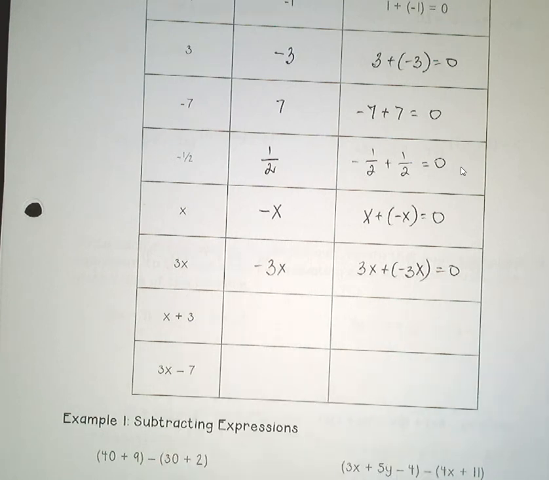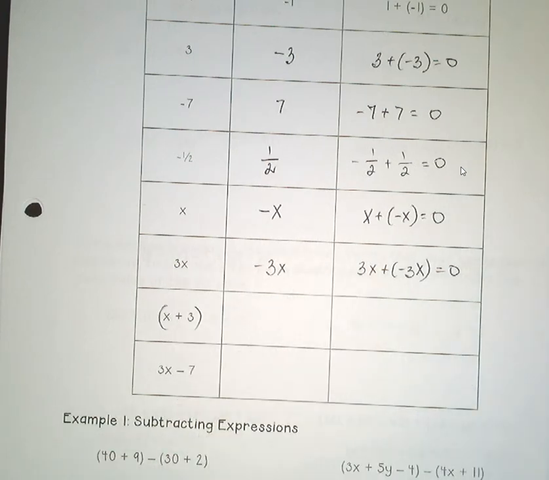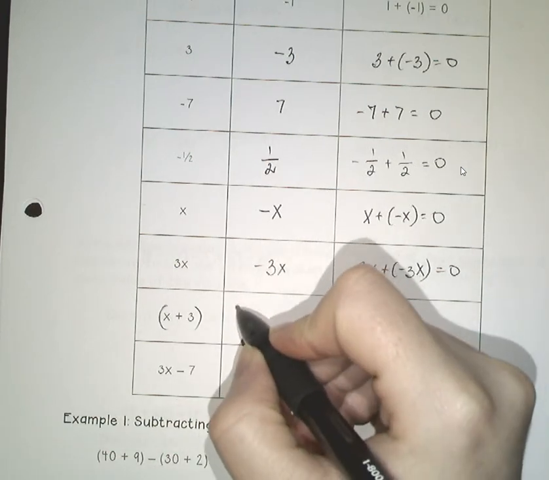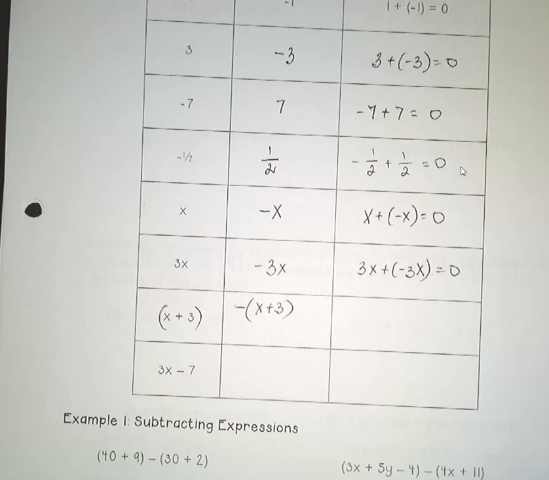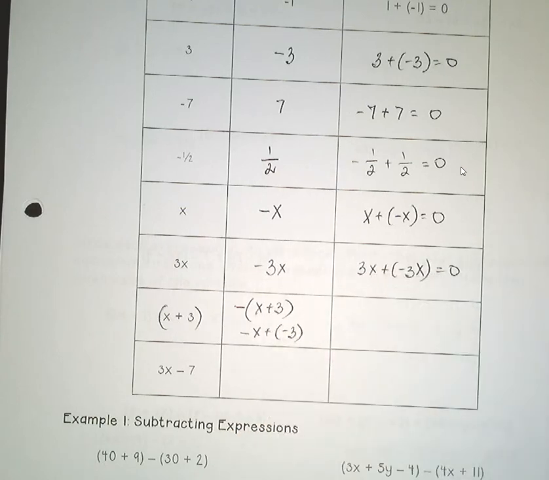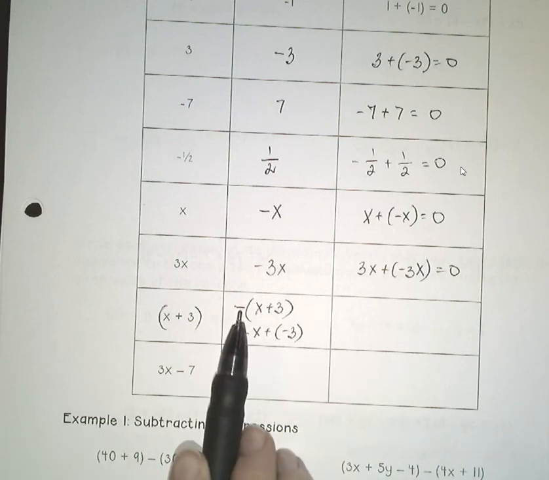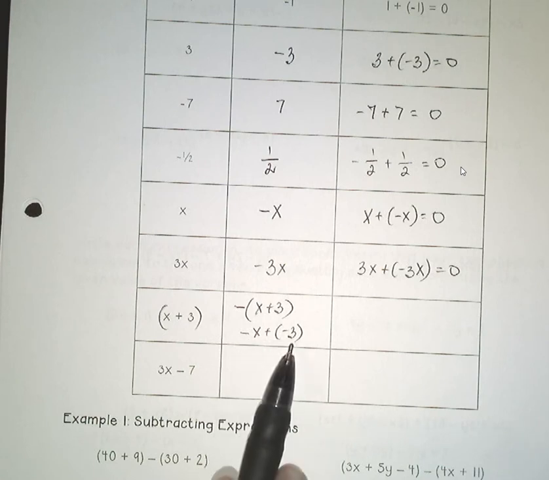Let's look at x plus 3. X plus 3 is 2 different terms. But what will be the opposite of x plus 3? If I put it like this in parentheses, it's going to be the opposite of x plus 3. And when I have the opposite of x plus 3, I really have -x plus -3. Do you remember the opposite of the sum is the sum of the opposites from lesson 8 in module 2? The opposite of this sum is the sum of the opposite rational numbers.